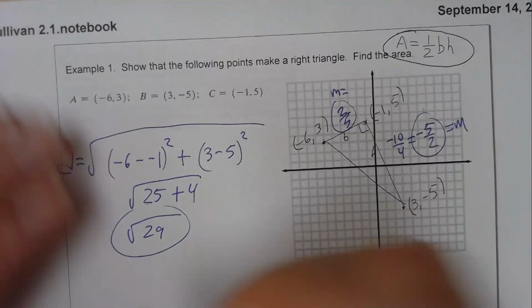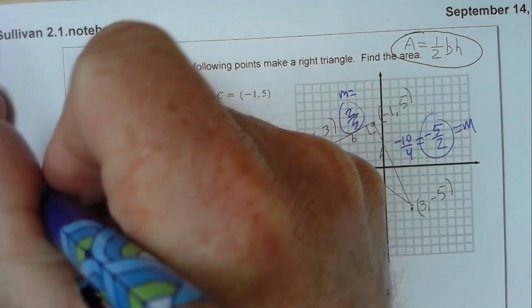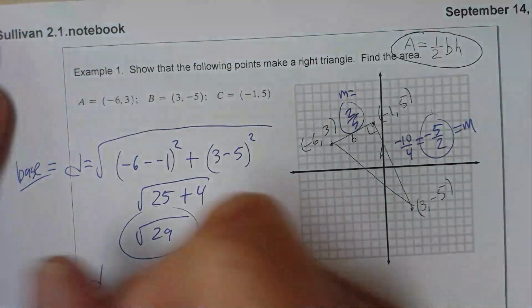Now we're going to do the same thing over here for the second distance. So this distance I'm calling the base. And then this second distance is the height.